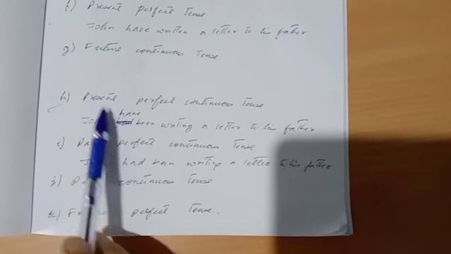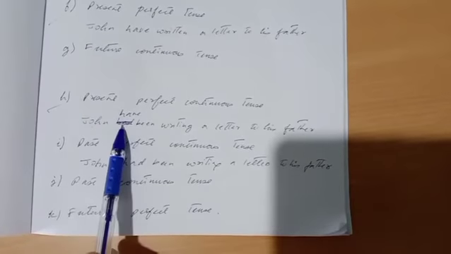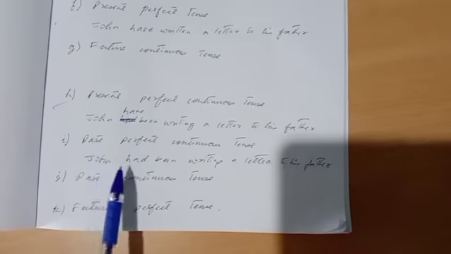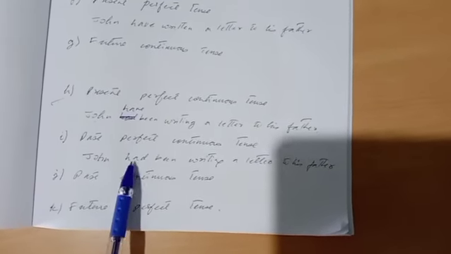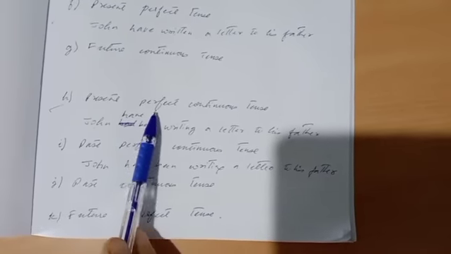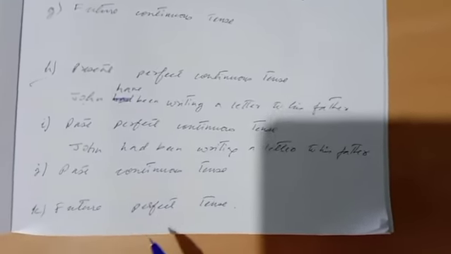We have made a mistake here because it is present. Present becomes have. If it is past, then it should be had. Okay. Had been is added since it is perfect. Then what else? Past continuous tense.